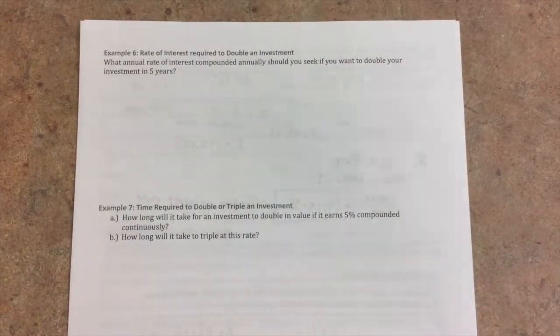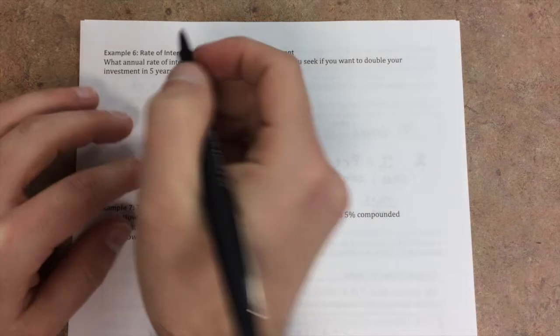So talking about doubling money. These are fun, doubling or tripling an investment. How long is it going to take you, or what do you have to invest? These are types of things that people want to think about, especially in retirement. They're like, okay, I want to save $20,000. So how much should I invest if I only get this? So let's see the question.